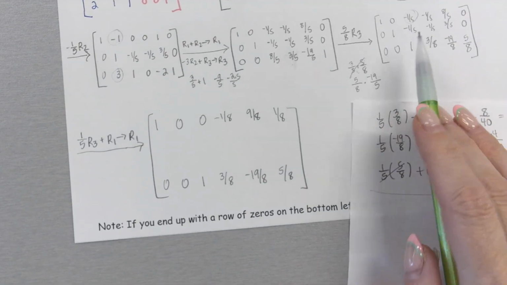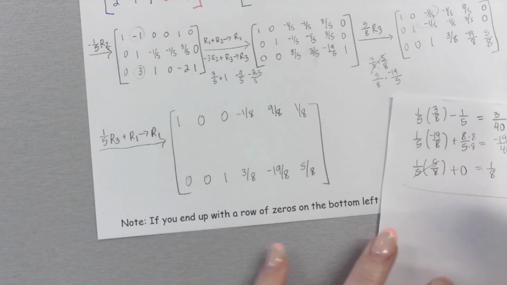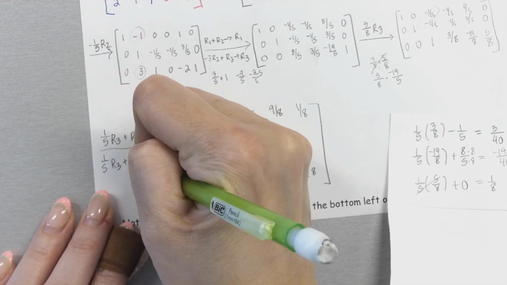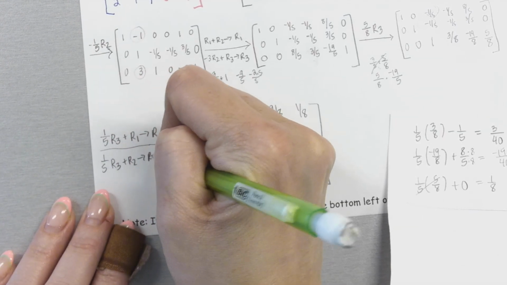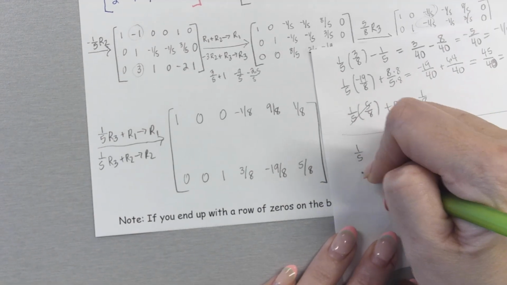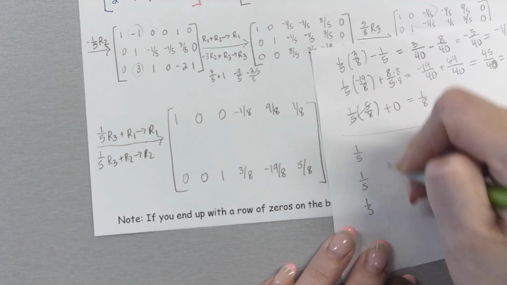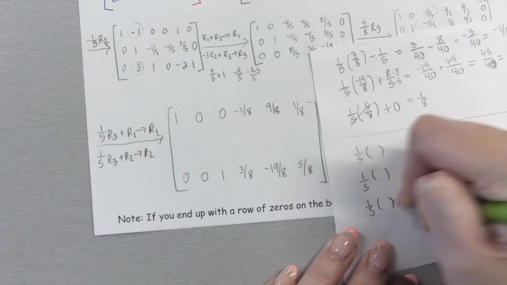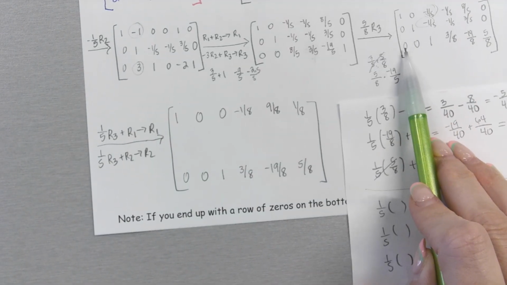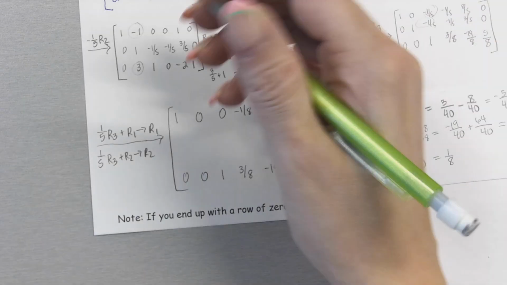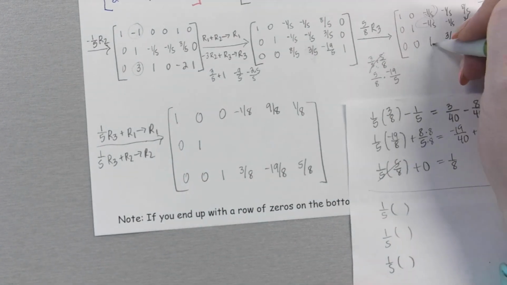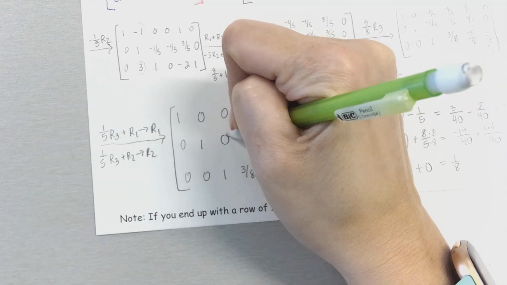Okay, so now for this one, we want this to be a 0. So we're still doing 1/5 times row 3, but now we're going to add it to row 2, and we're going to put that in row 2. Okay, so I'm just going to do 1/5, 1/5, 1/5. And then for these, you have the 0 plus 0 is 0. 0 plus 1 is 1. 1/5 plus negative 1/5 is 0.